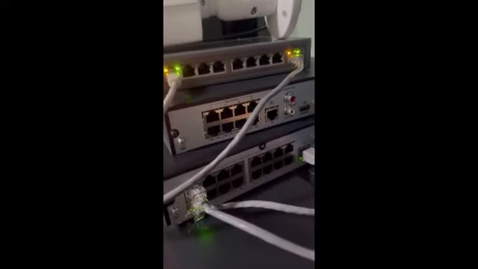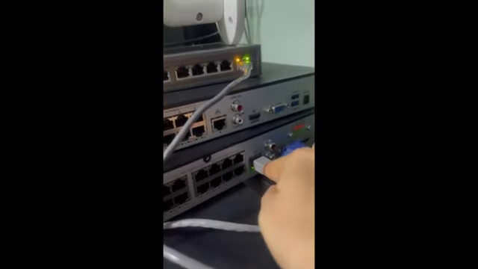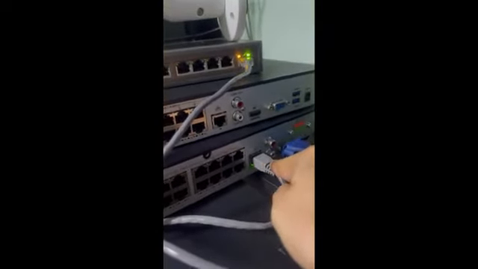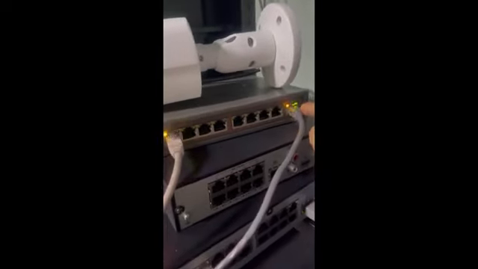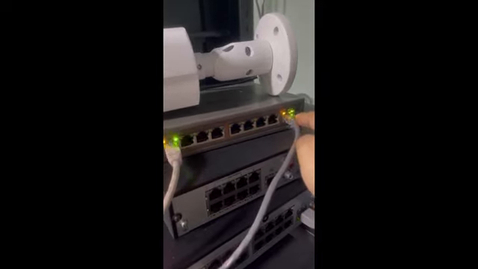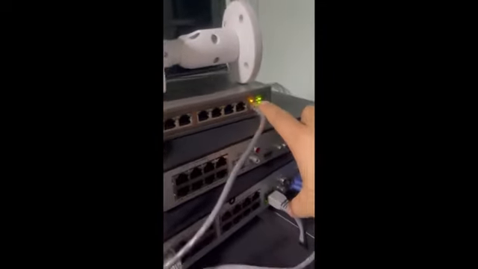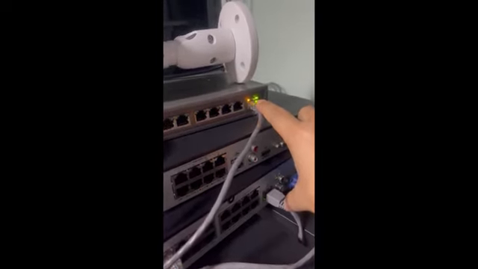We have connected two cameras through POE directly, and this cable is connected to our router. And this is an extra POE switch, and this is the uplink port, also connected to our router. These two cables make sure the NVR recorder and the POE switch to connect cameras are in the same network. So we can see we have one camera connected by the POE switch.